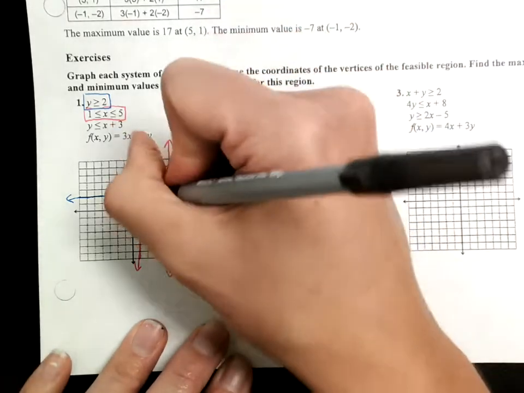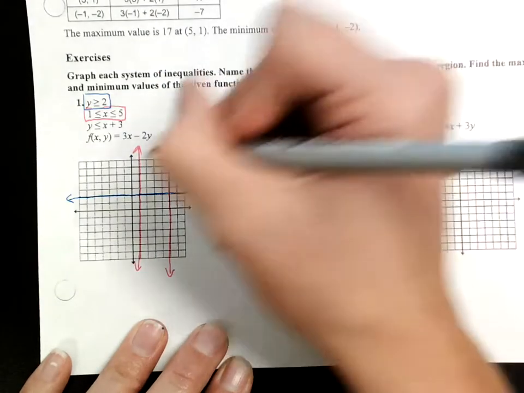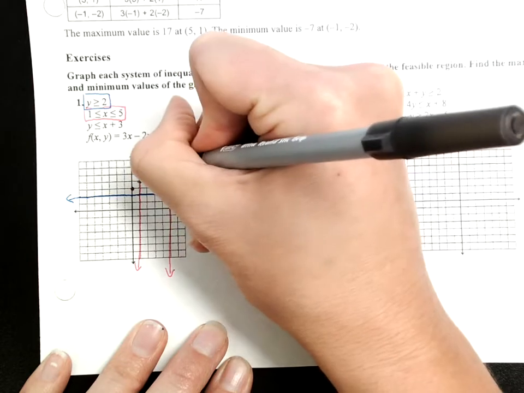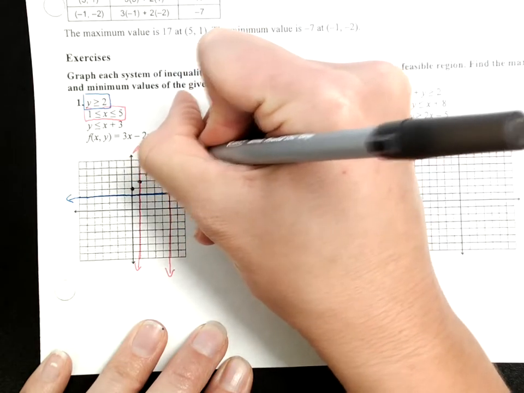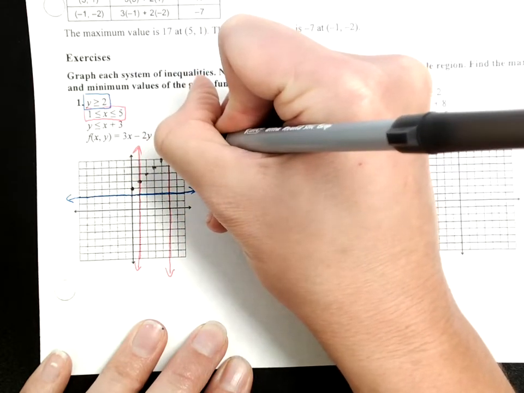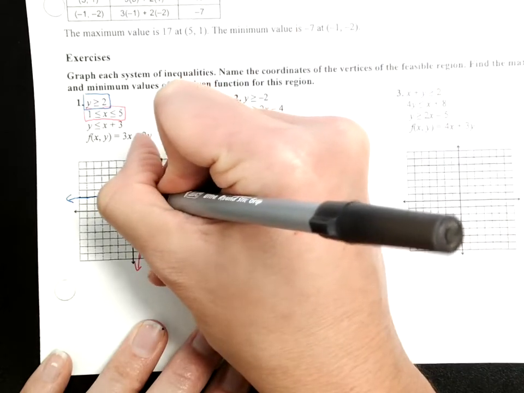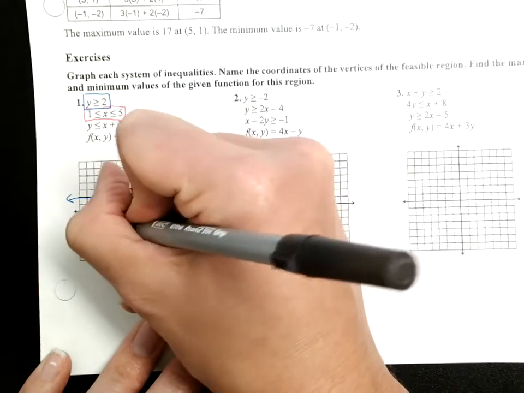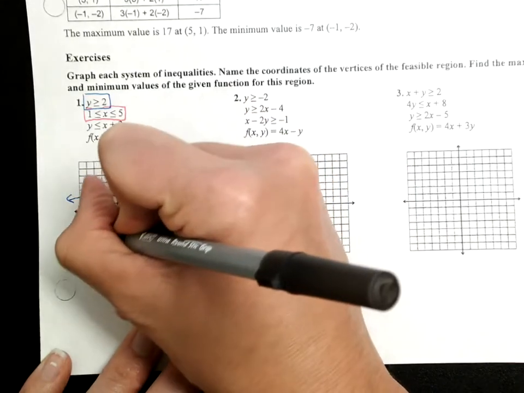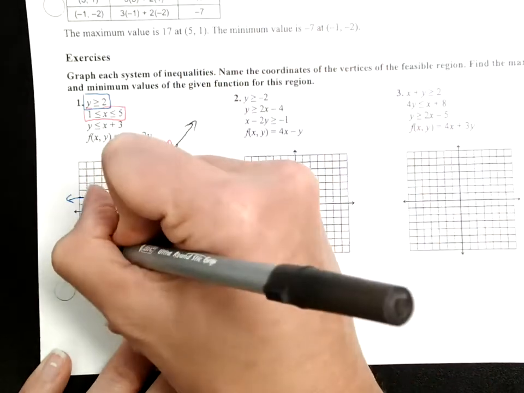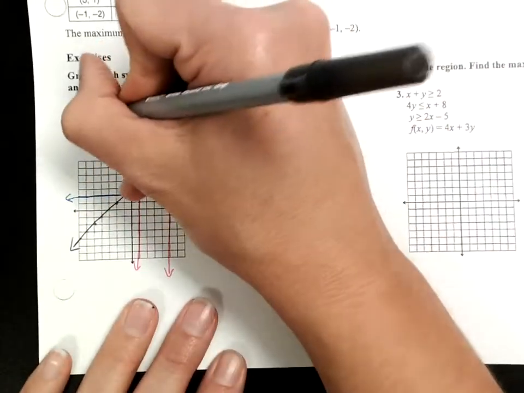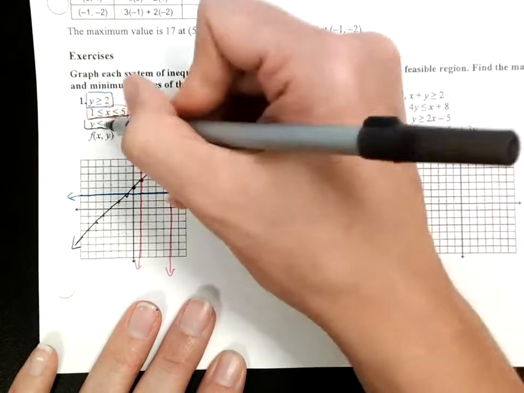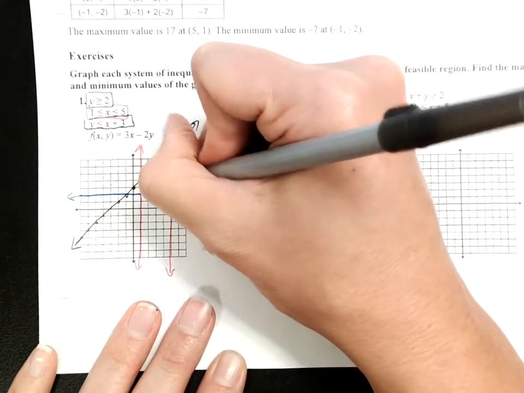The last equation is y is less than or equal to x plus 3. I start at a positive 3 and go up 1 over 1. Now I usually recommend that you draw as many dots as possible on your graph. That way you can try to be sure that your graph is a little more precise. When I connect these dots, I'm going to look at my bounded region. Again, I know I'm above the blue, between the pink, and below the black line. So I'm looking at this area right here.